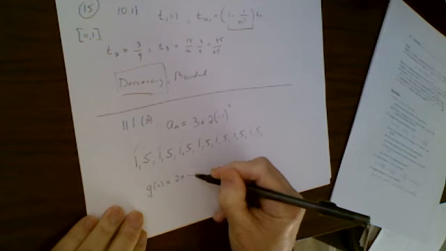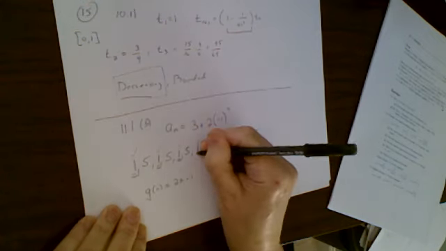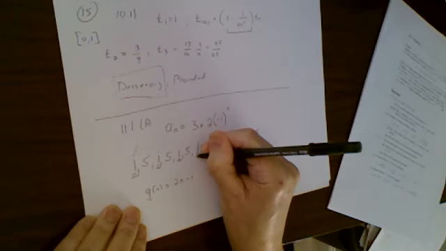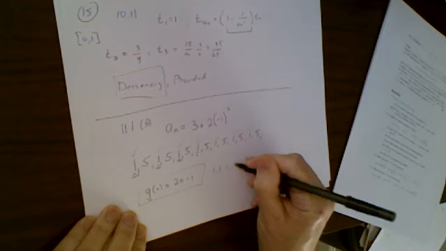well, what's an increasing function that when you plug in any integer gives you odds? Well, 2n minus 1 should do the trick. So when you plug in 1, you get the first term. When you plug in 2, you get the third term. When you plug in 3, you get the fifth term. When you plug in 4, you get the seventh term. This produces the sequence 1, 1, 1, 1, 1, etc.